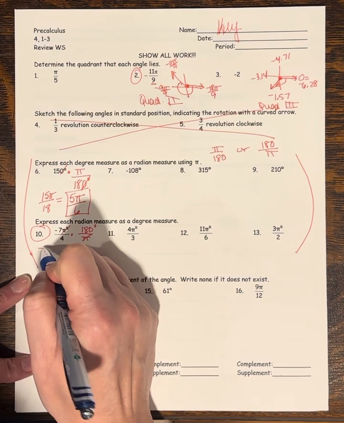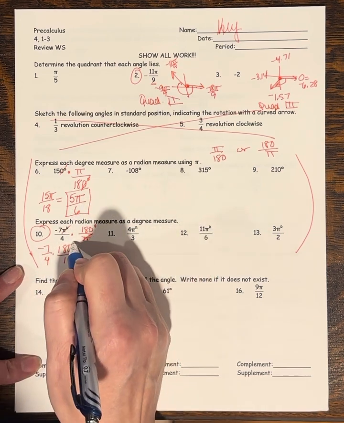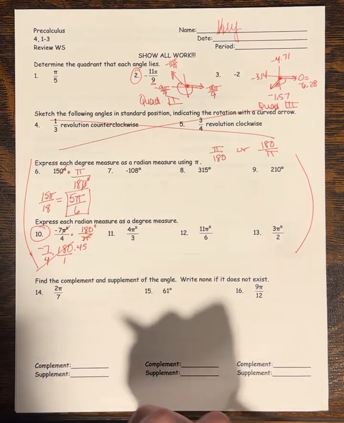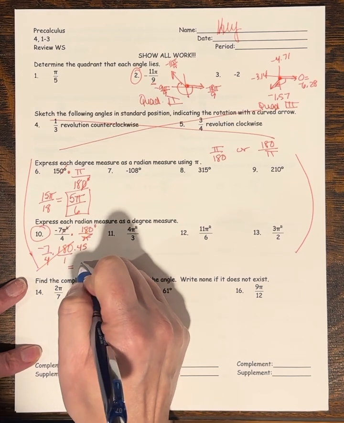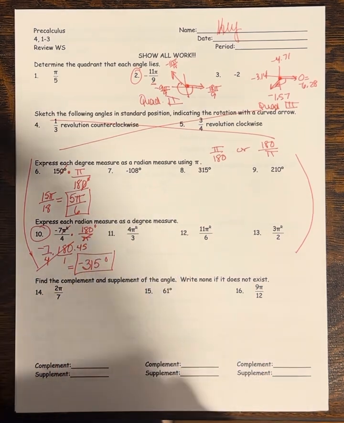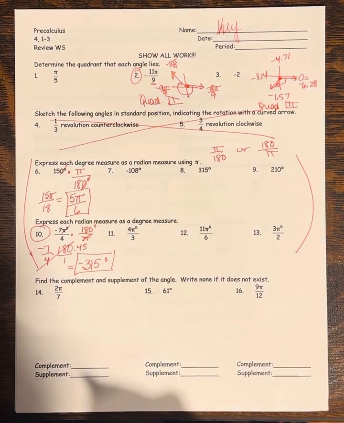Those cancel out. So I'm left with negative 7/4 times 180 over 1. 180 divided by 4 is 45. And then you're going to have 45 times negative 7, which is negative 315 degrees. And that is done. And again, you guys can all use calculators for that. That's not a big deal at all. Just wanted to make sure that you knew how to do it by hand as well.